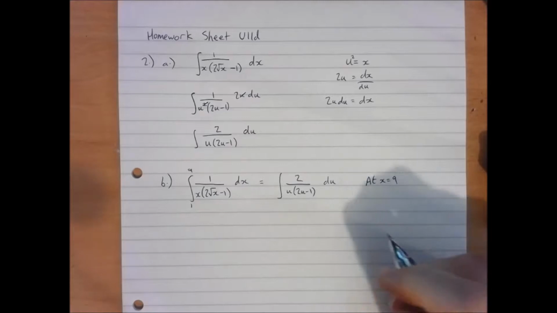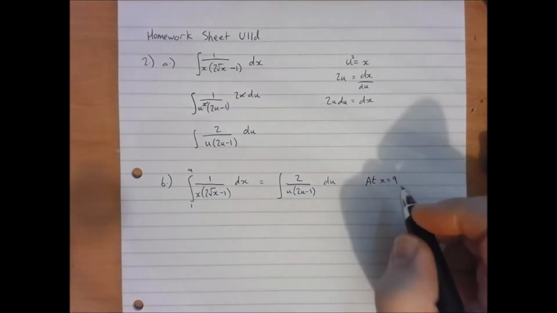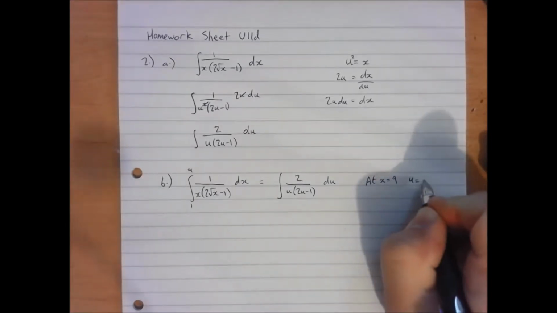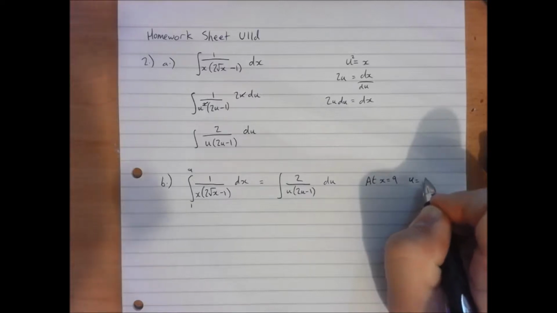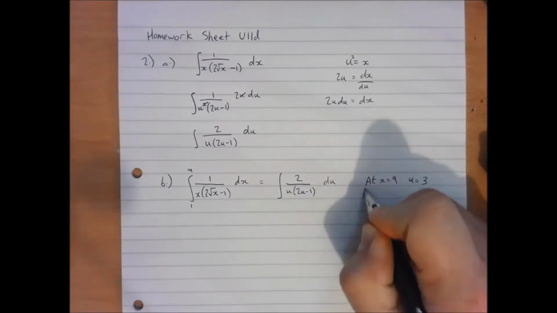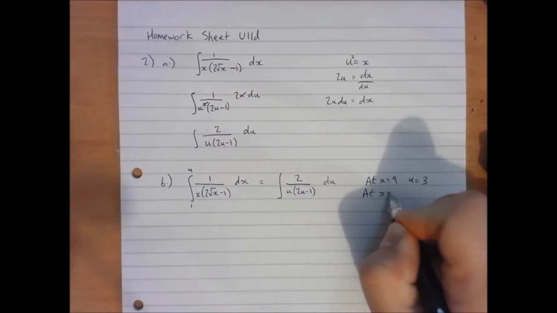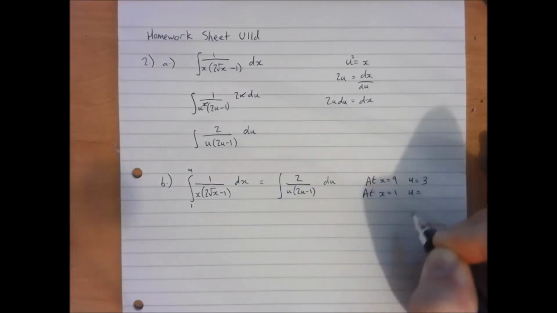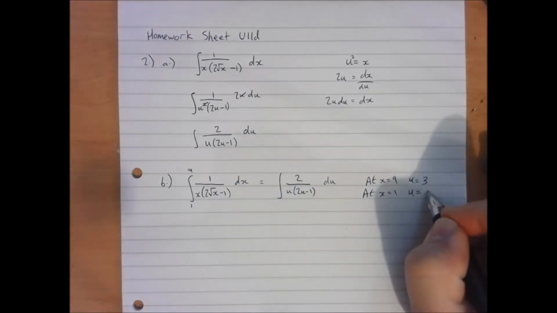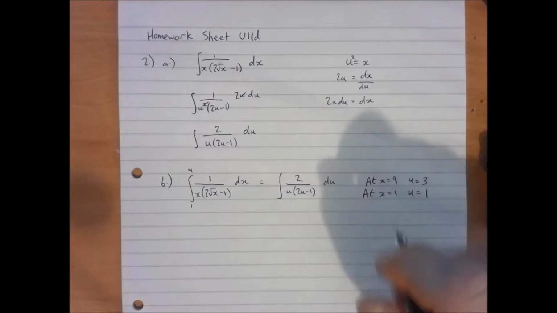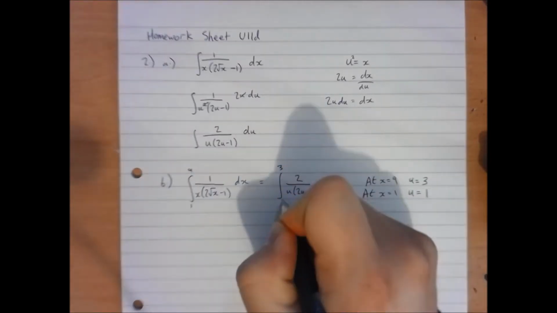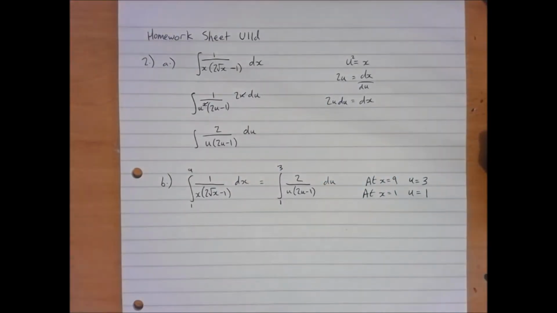At x equals 9, u squared is equal to 9, so u is equal to 3 or minus 3, but we're told that u is bigger than 0, so u is equal to 3. And at x equals 1, u is equal to root 1, plus or minus 1, but again, as u is positive, u is equal to 1. So I've now got new limits I can use.